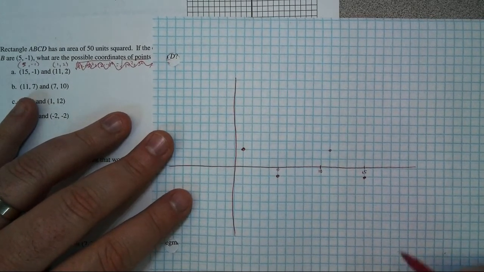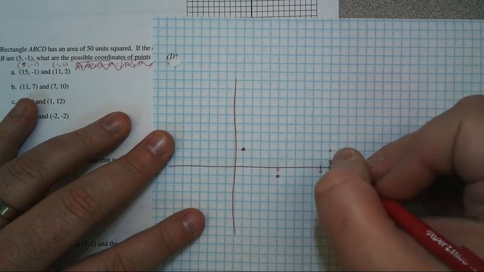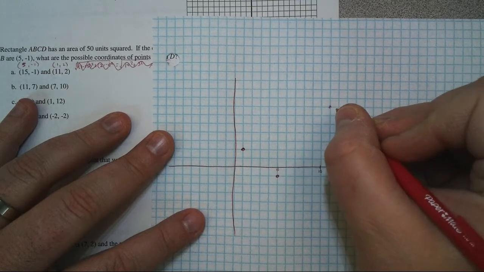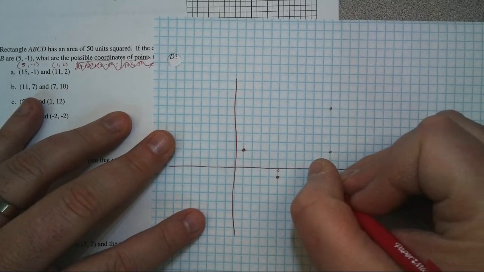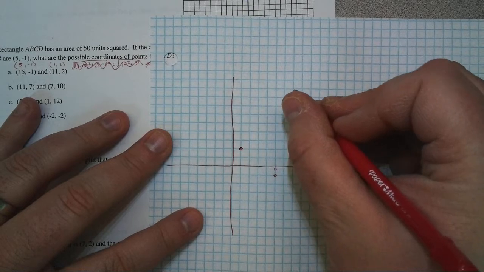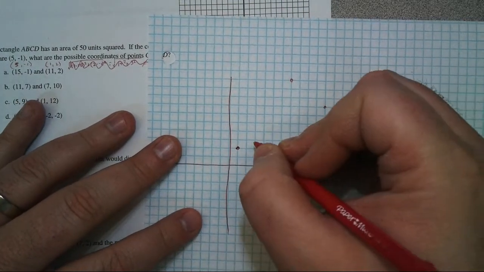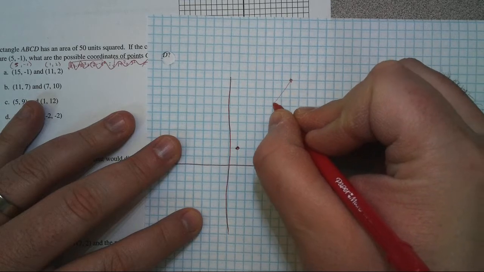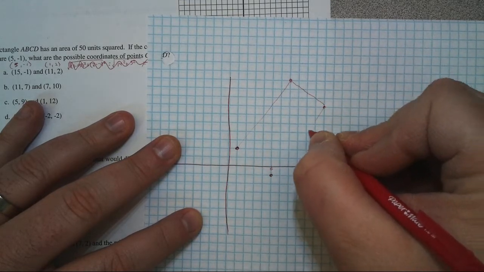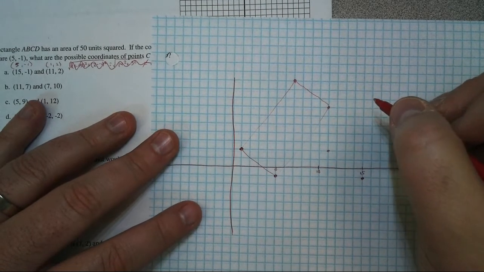What about letter B? So what if we go 11, 7, and then 7, 10. Okay, is that going to give us a rectangle? Are these lengths here going to be 10 units, right?